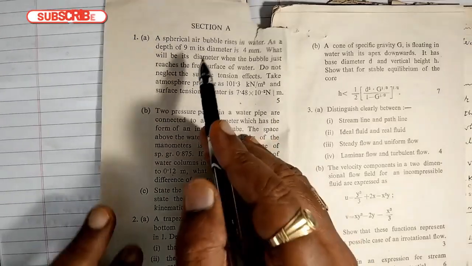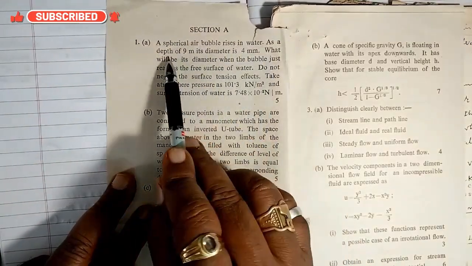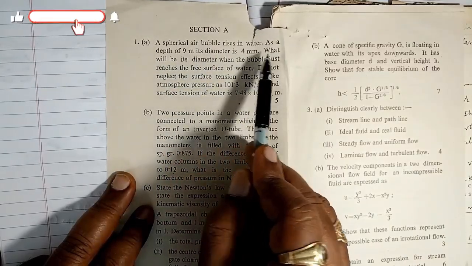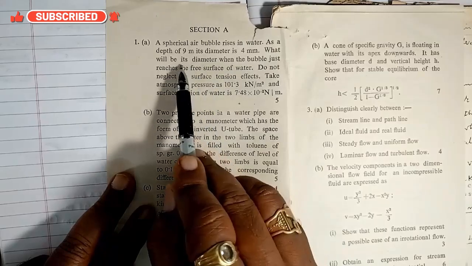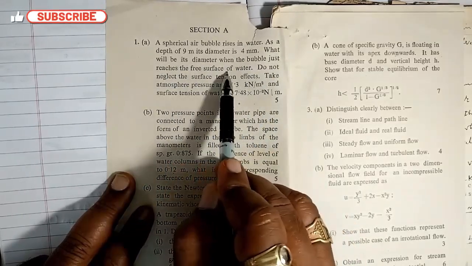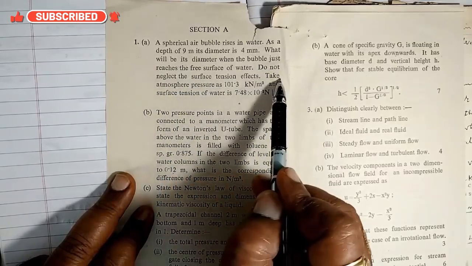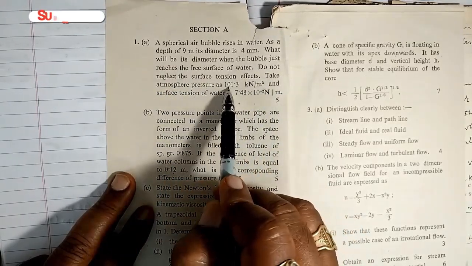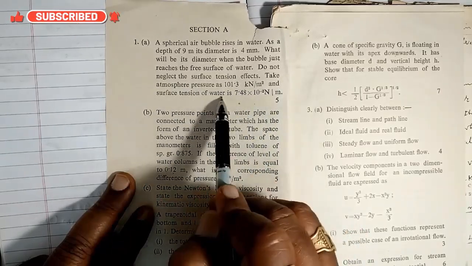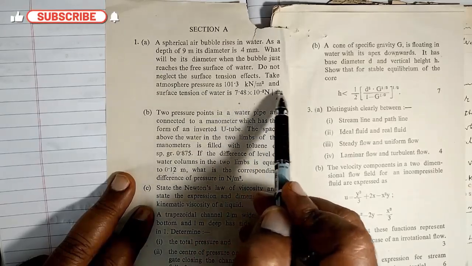We'll take another problem. A spherical air bubble rises in water at a depth of 9 meter. Its diameter is 4 millimeter. What will be its diameter when the bubble just reaches the free surface of water? Do not neglect the surface tension effects. Take atmospheric pressure as 101.3 kilonewton per meter square and the surface tension of water is 7.48 into 10 raised to minus 2 Newton per meter.